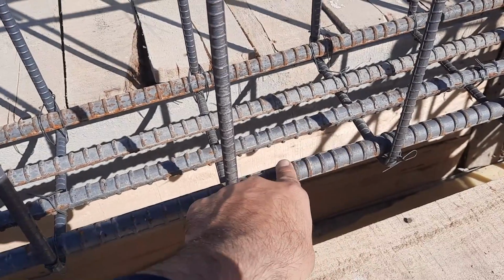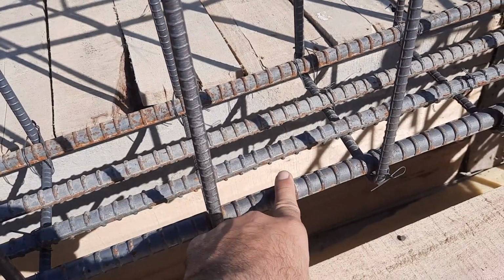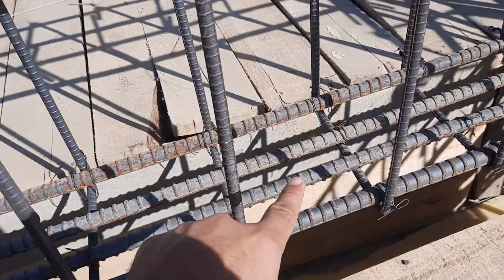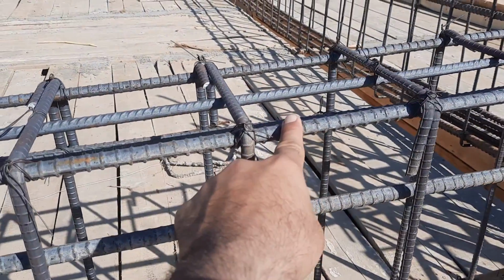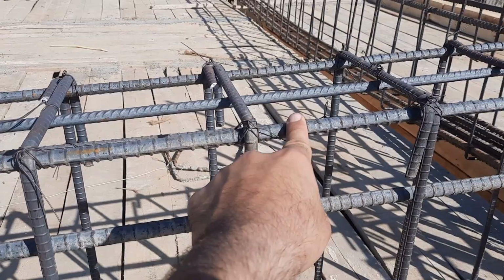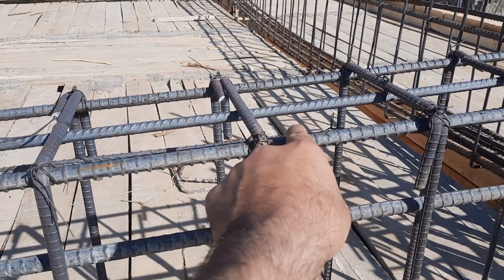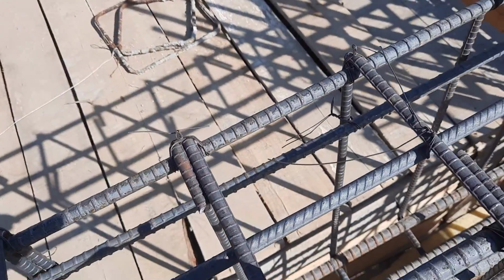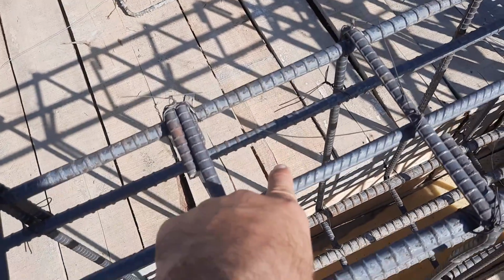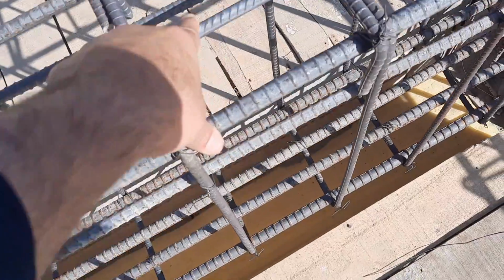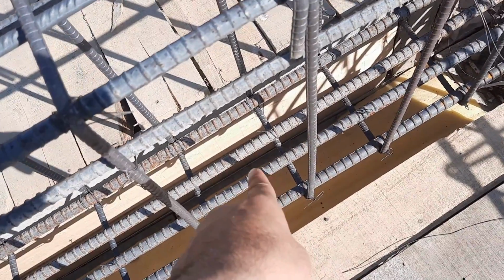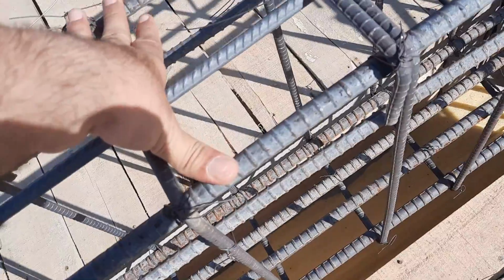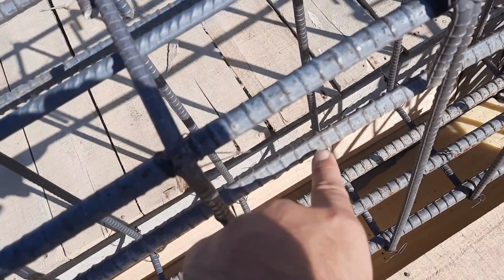This is 16 millimeter, which is called tension zone. This is upper portion, which is called compression zone. We have 3 steel rods. Corner bars dia is 16 mm. Middle bar dia is 12 millimeter. Width is 12 inches.